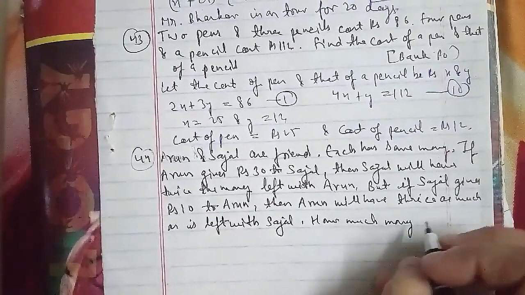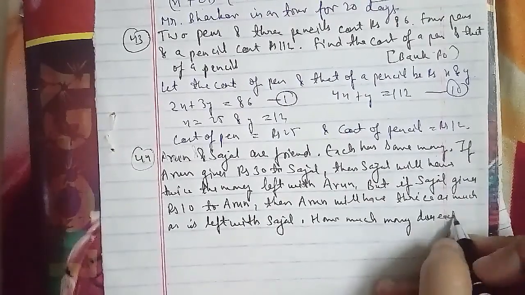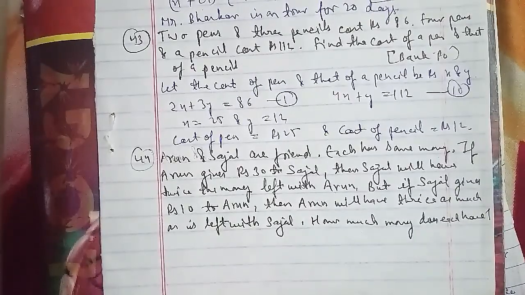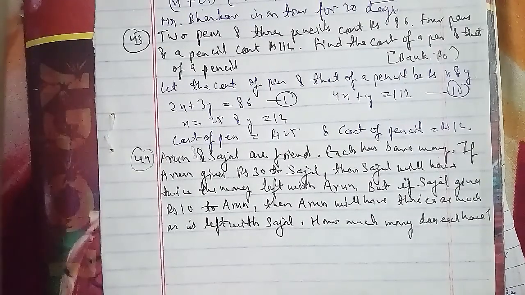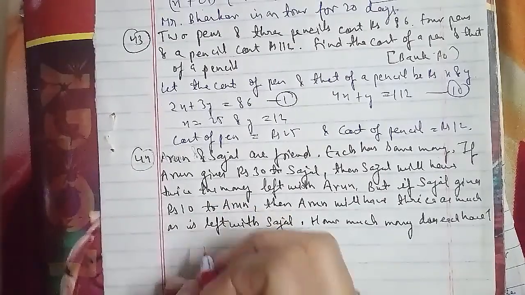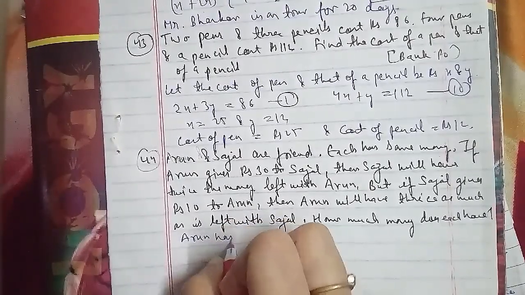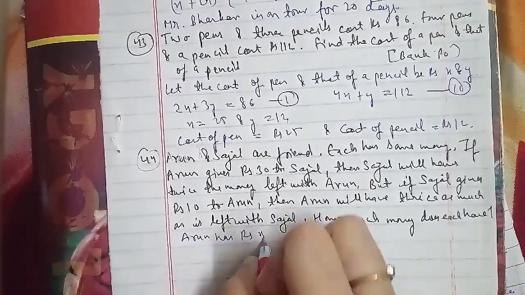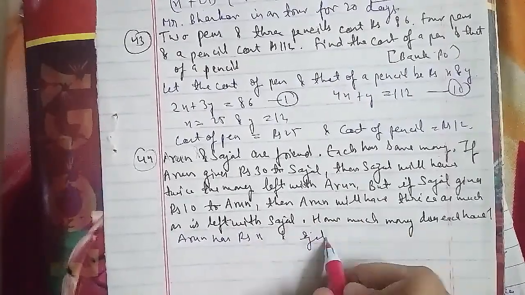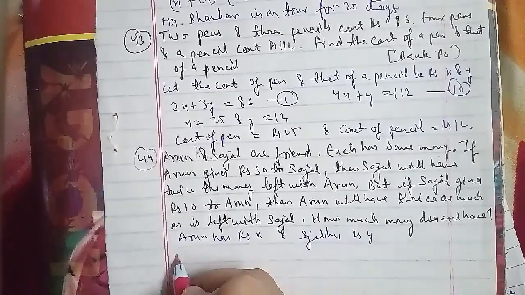x plus 10 equals 3y minus 10, so x minus 3y equals minus 40. That is the second equation. Solving 1 and 2, we get x equals 62 and y equals 34. So Arun has rupees 62 and Sajal has rupees 34 here. So that is the answer for this question as well.